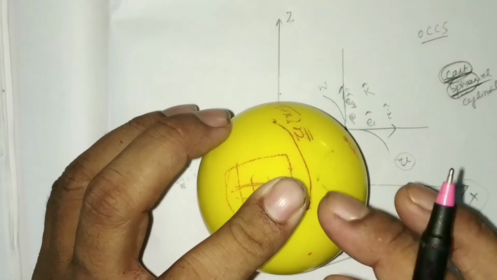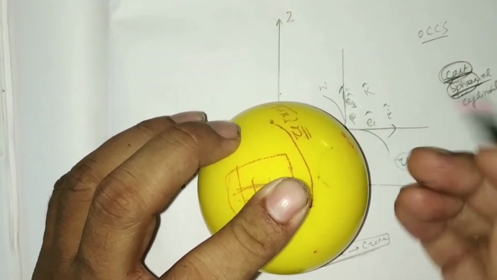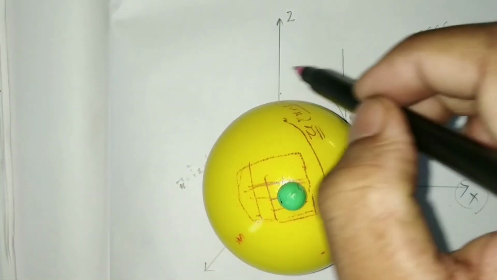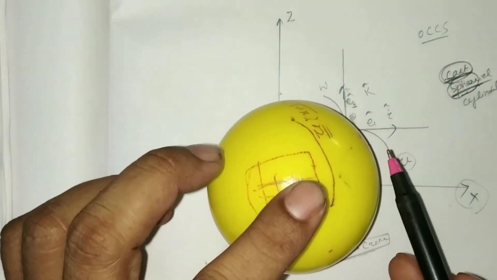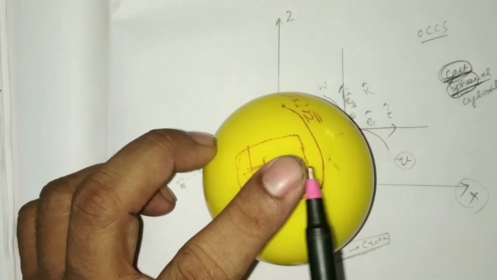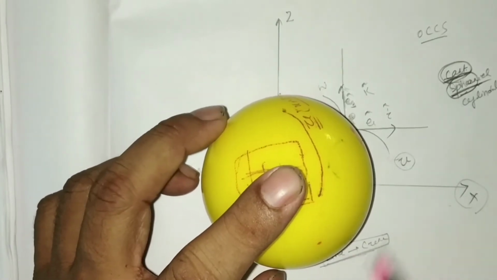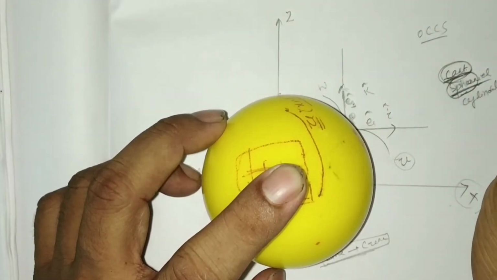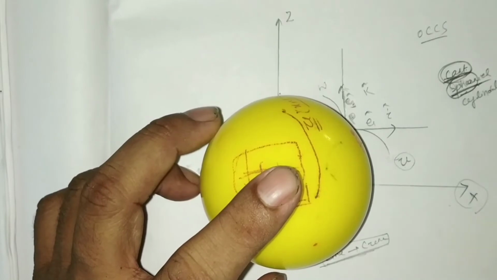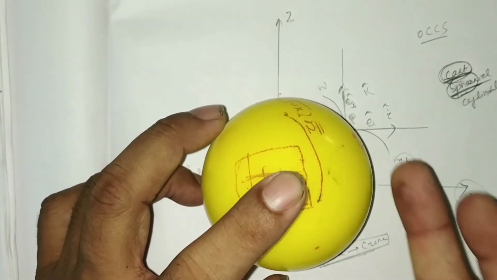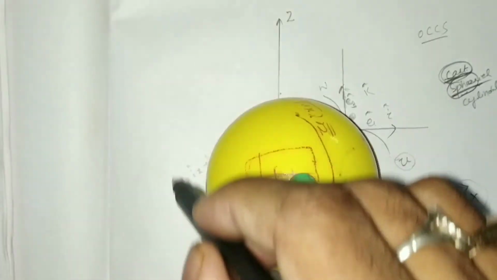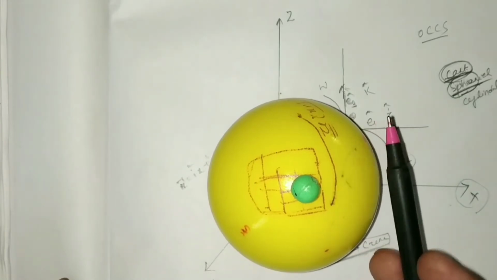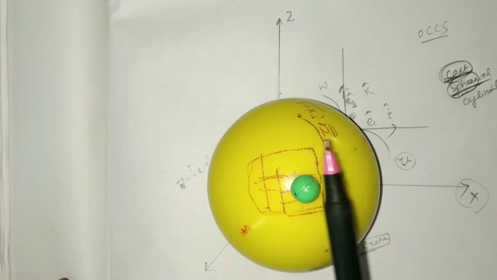Now this sphere can be defined by variation of angle this way. Okay, variation of angle this way. Okay, and distance from the center of the sphere to outside. Okay, so here three curves you can find. One curve is like this, which represents the azimuthal angle. Another curve is like this. Another curve is like this, the variation of angle theta.